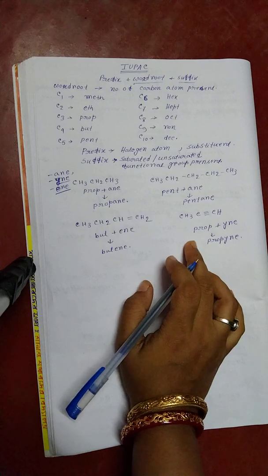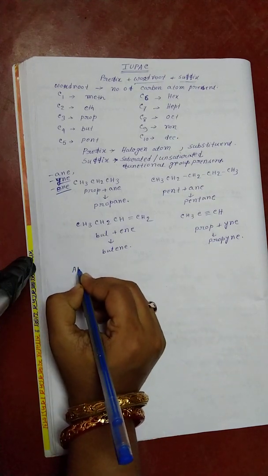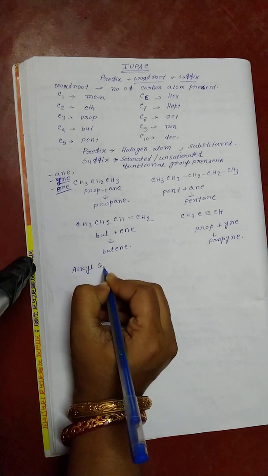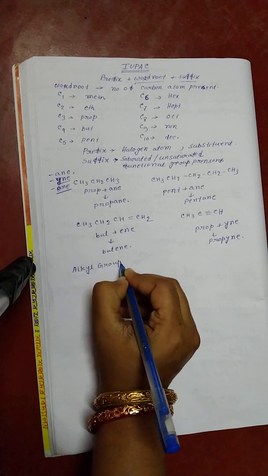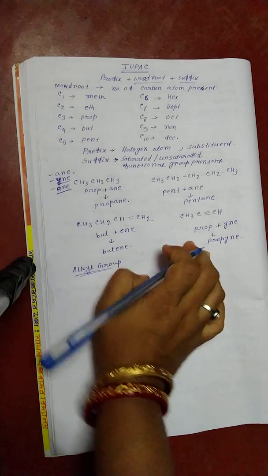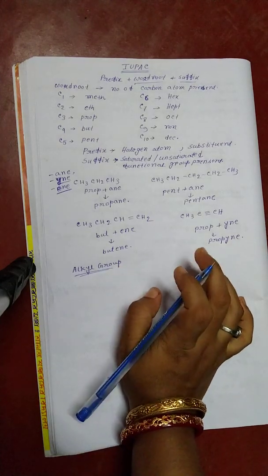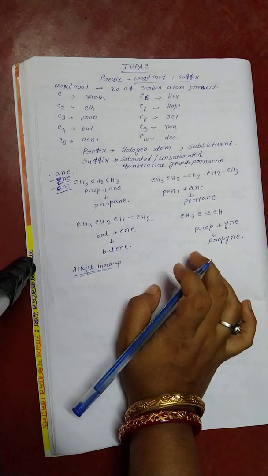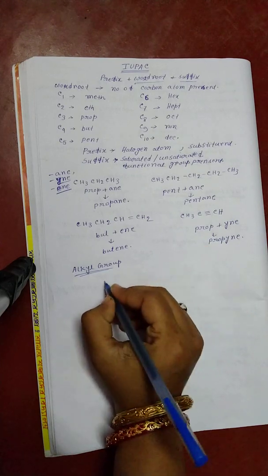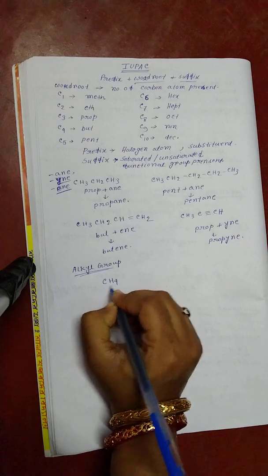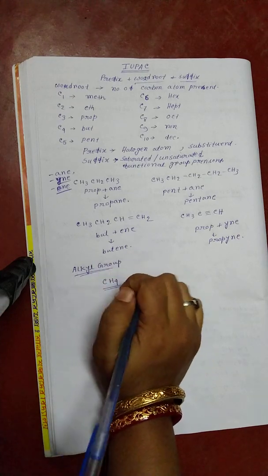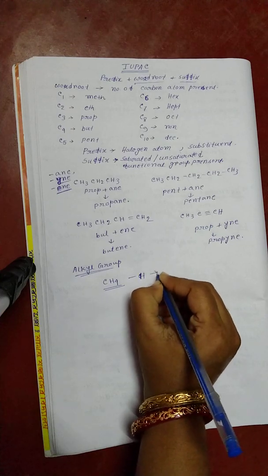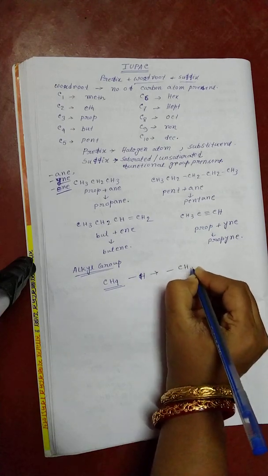Okay, now I am going to introduce you to the alkyl group. An alkyl group is the group formed by the removal of one hydrogen atom from an alkane molecule. Suppose CH4, that is methane, is one alkane. If you remove one hydrogen, then it becomes CH3.